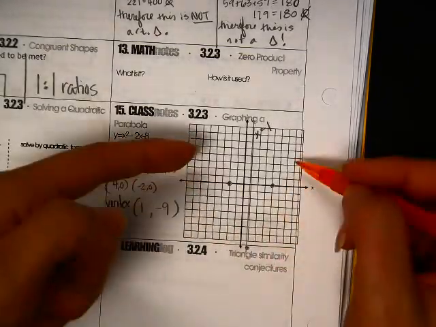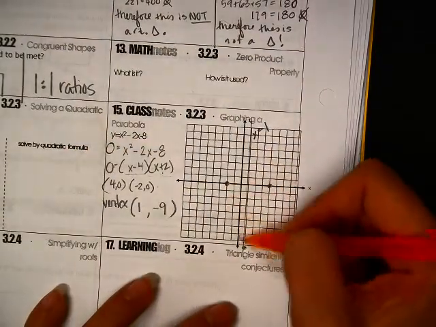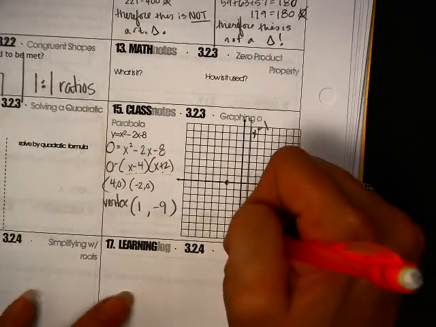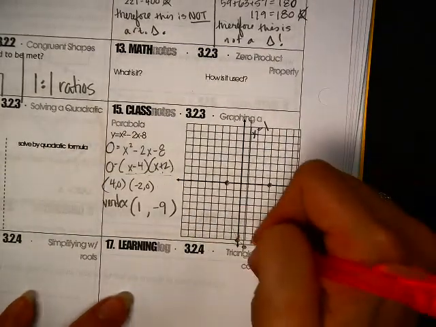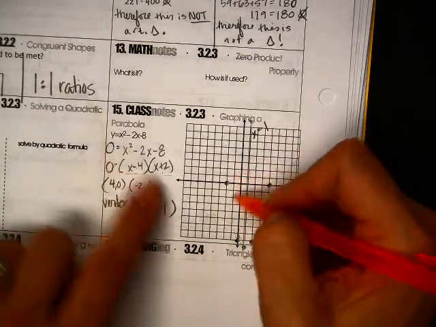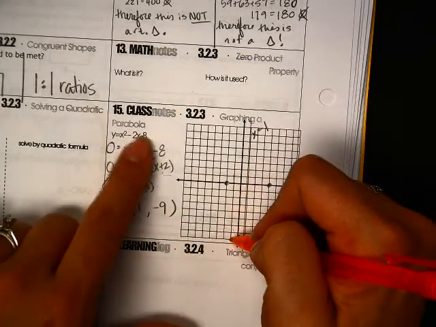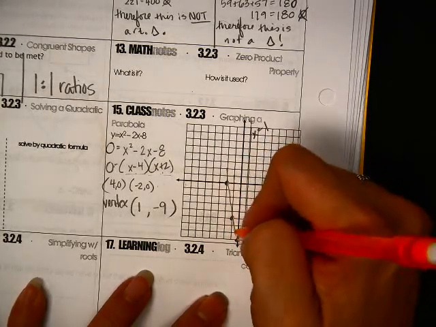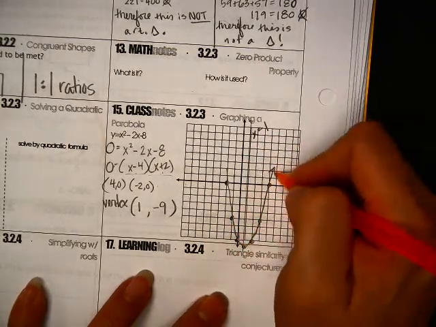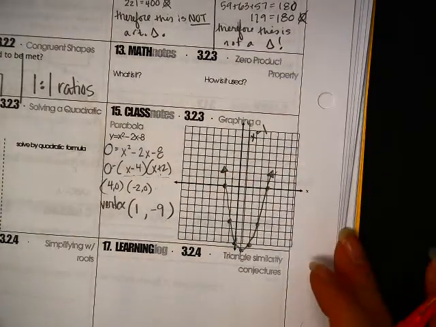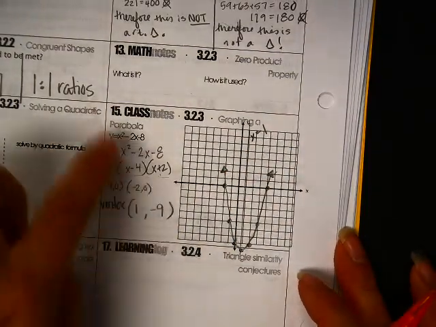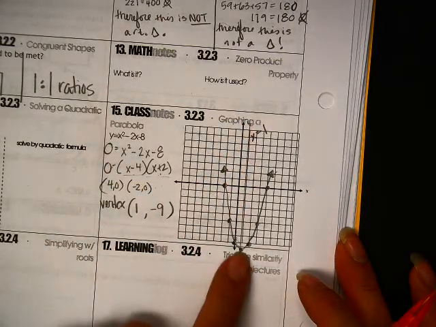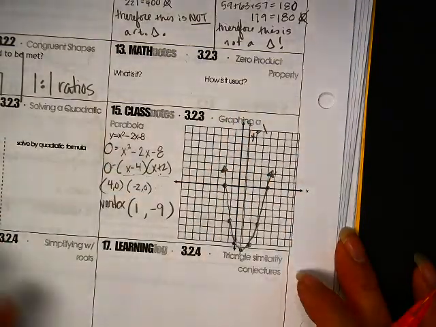This then lets us know what other points to plug in. I need to figure out what's happening right over here, so I'm going to plug in 0. When I plug in 0 for x, I get negative 8 for y. And when I plug in negative 1 for x, I get negative 5. So this is our gorgeous little curve of a parabola. The big key: figure out what the roots are by plugging in 0 for y. Figure out the middle for our vertex, and then plug in some additional points on the other side.